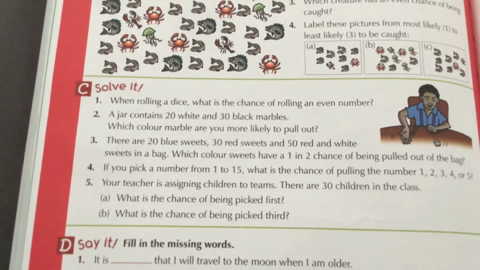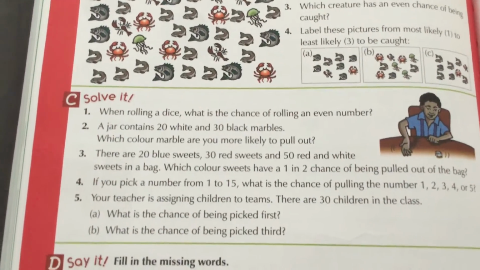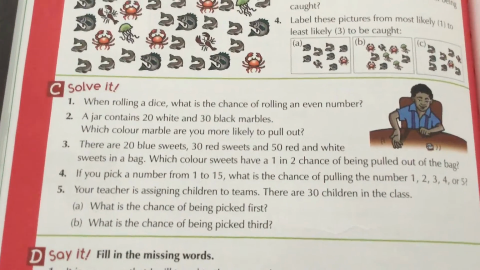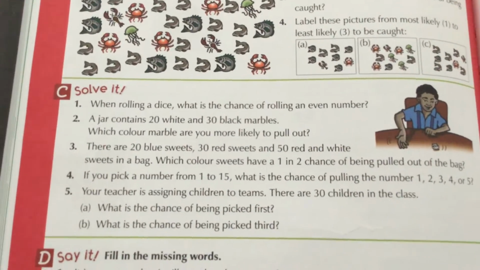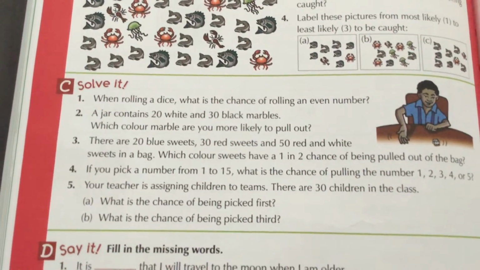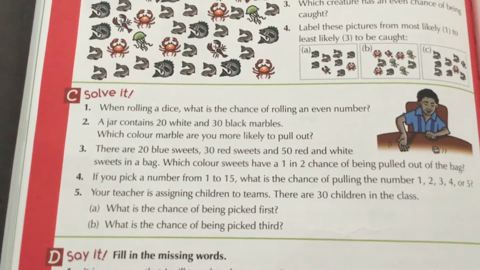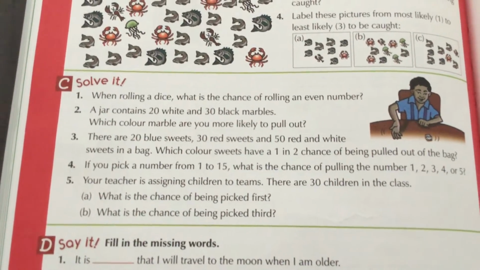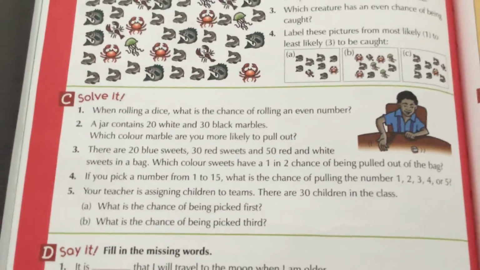Your teacher is assigning children to teams. There are 30 children in the class. A, what is the chance of being picked first? Okay, first and foremost, this teacher does not have favourites. That's the biggest clue and the biggest truth. In B, what is the chance of being picked third? Again, no order of preference in my book. That is the biggest clue and again the biggest truth. Note the tone of my voice.